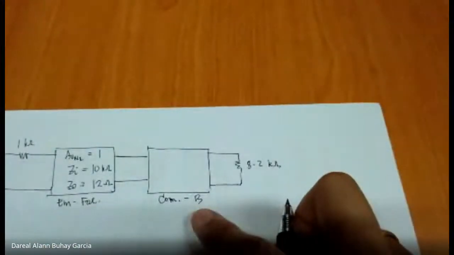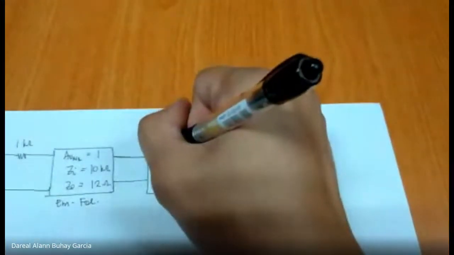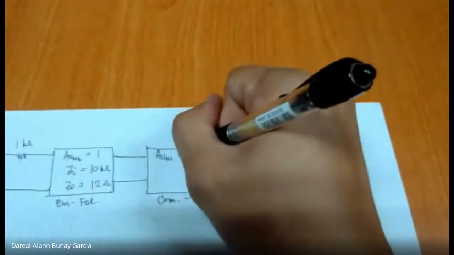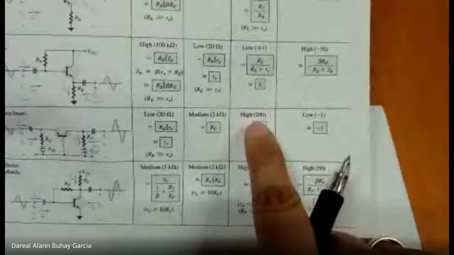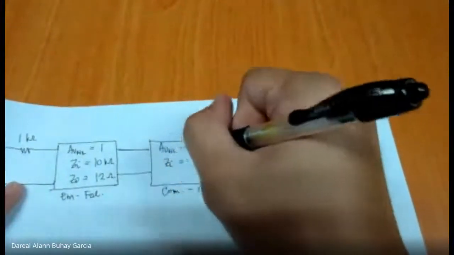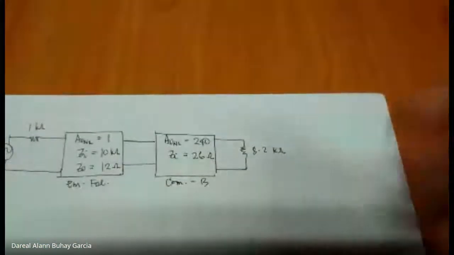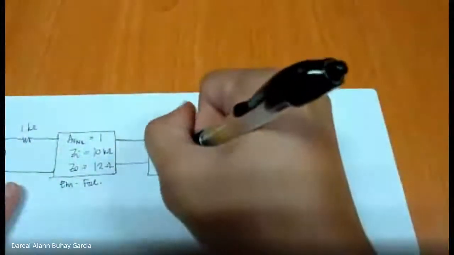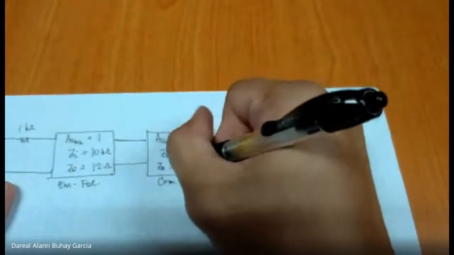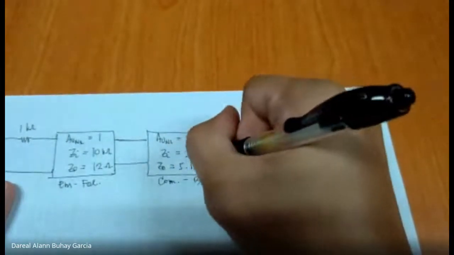For the common base, AVNL is 240, which is high, more than 200. So 240 fits. ZI is 26 ohms, a low input impedance for the common base, and it has a high output impedance, 5.1K.